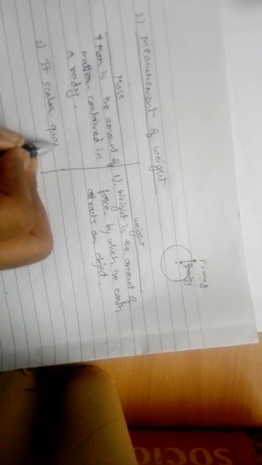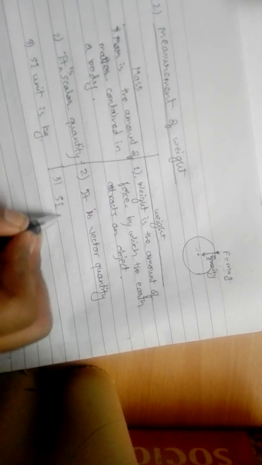Being matter, you can say mass is a scalar quantity. It does not have any direction. But weight has direction. Weight is always applied toward the center of earth. That is why weight is a vector quantity. And the next difference is that since they are different terms, obviously their units will also be different. The SI unit of mass is kilogram, but the SI unit of weight is not kilogram, it is Newton. SI unit of weight is Newton.